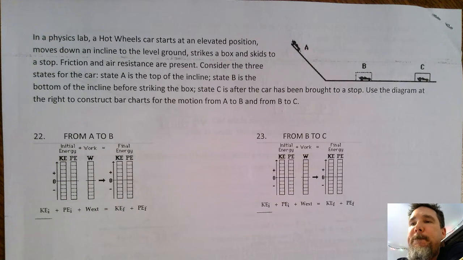From A to B. So if you want to do this on your own, pause this, or look away, or put your fingers in your ears. So try this for yourself.